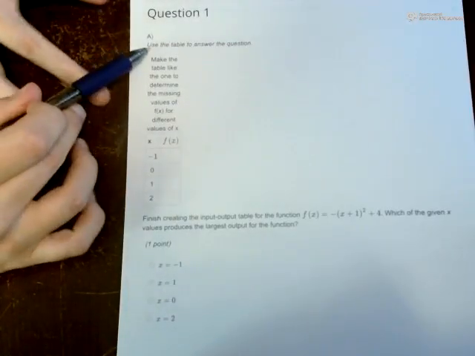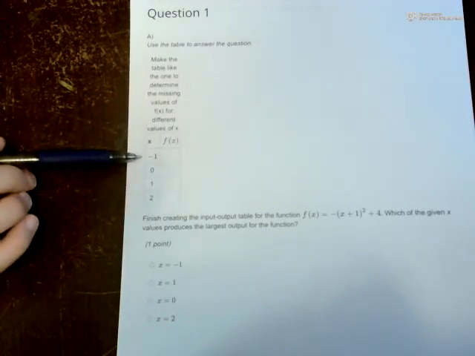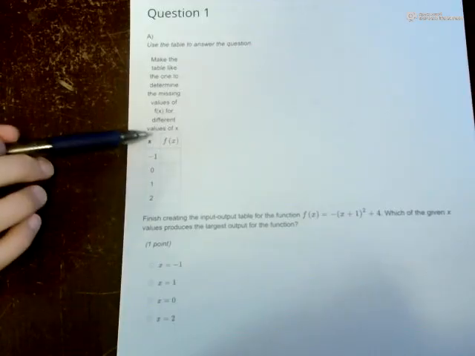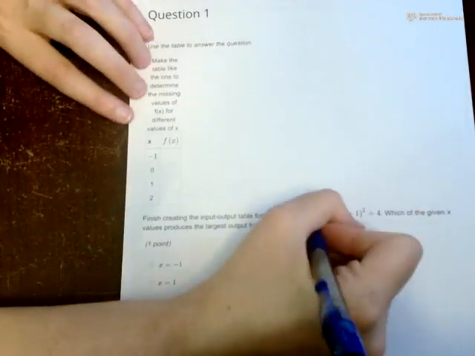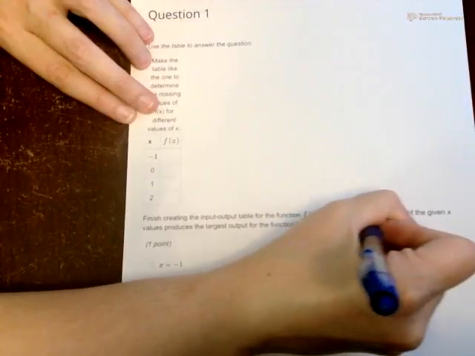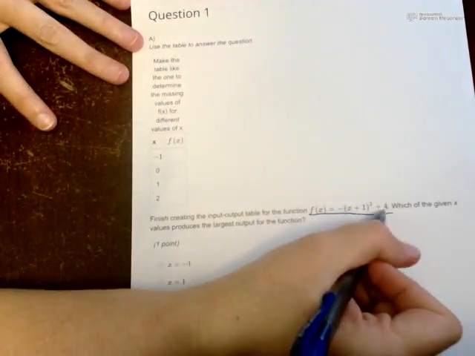For your quick check on this section, use the table to answer the question. Make the table like the one to determine the missing values of f of x for different values of x. So for x, we have negative 1, 0, 1, and 2, and it wants you to find the values for f of x. It says finish creating the input-output table for the function f of x equals (x plus 1) squared plus 4.